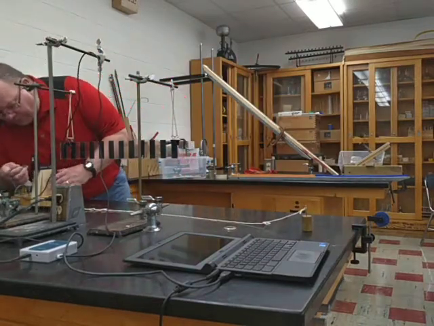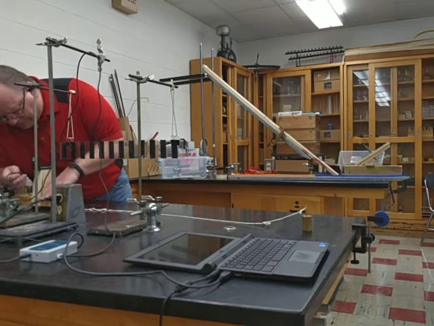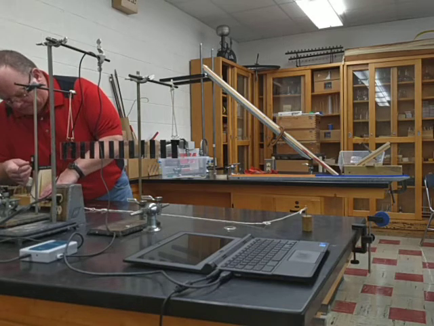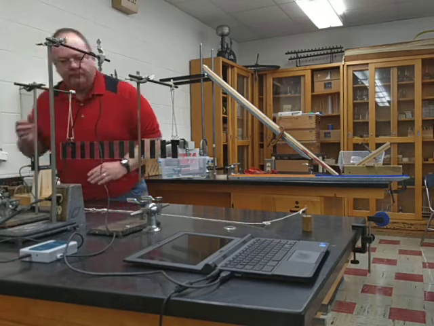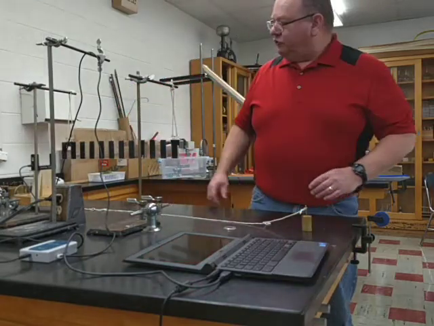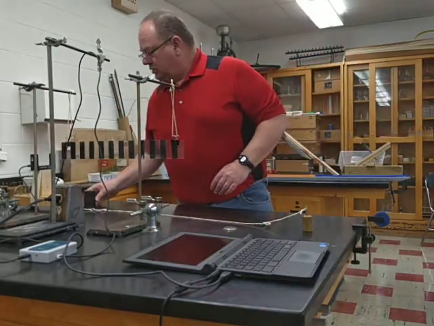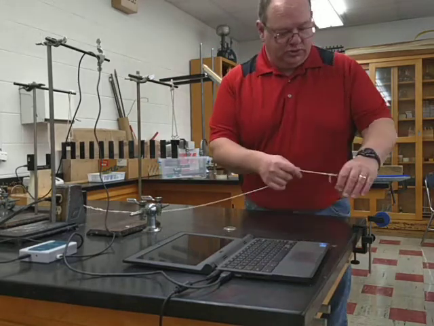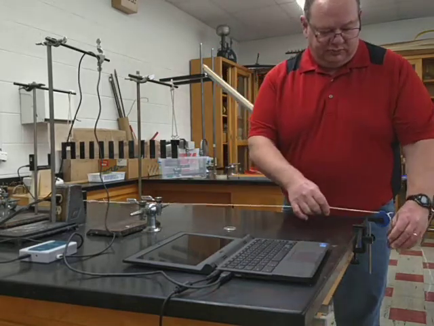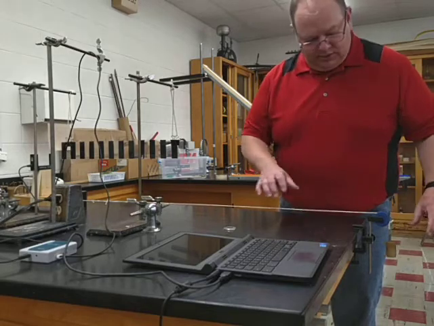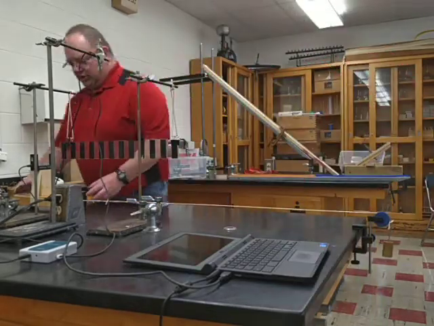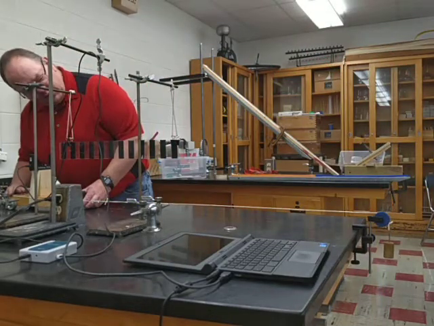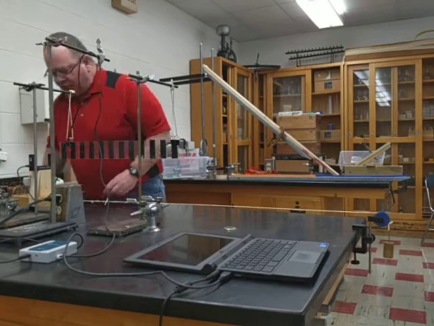Hook my photo gate back up. Hopefully I have a green light on my LabQuest. Yes, I do. Hang this mass off the end. Just kind of check that we're lined up. Looks pretty good.